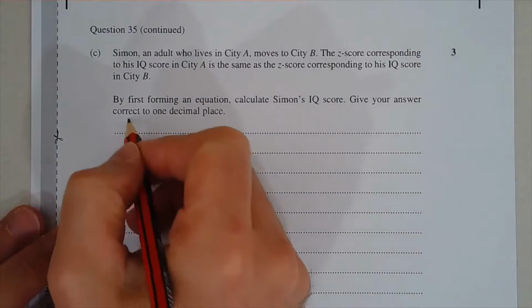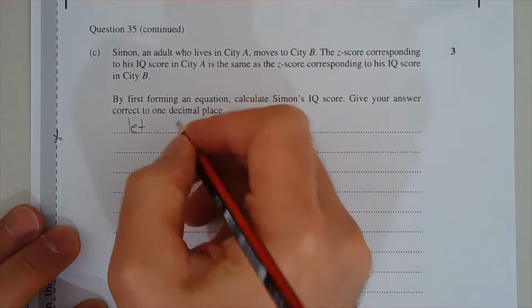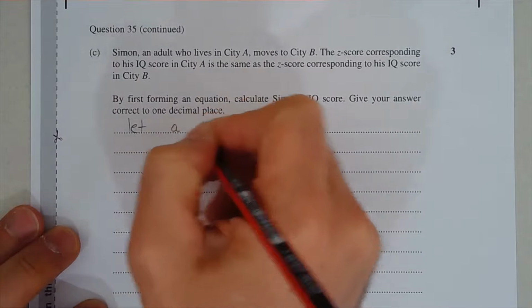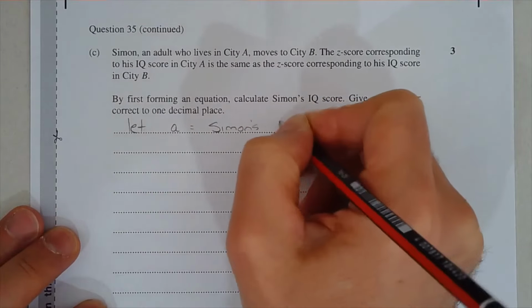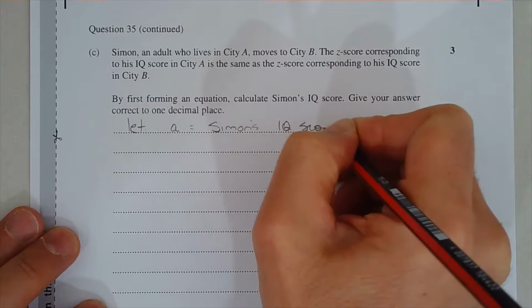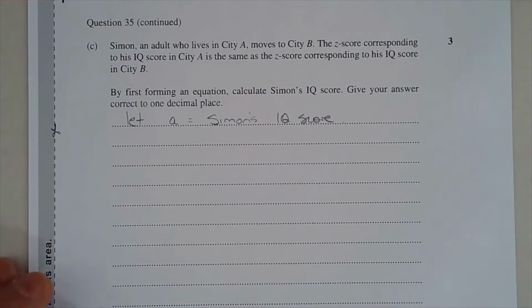So first of all, we're going to let A equal Simon's IQ score. You could use any pronumeral you like, so it doesn't really matter. I could use letter X, but I didn't use the letter X so as not to confuse it with the mean, the X with the bar on top.